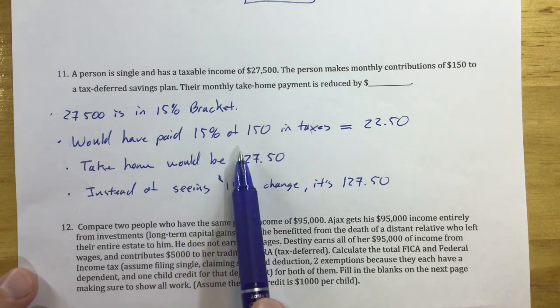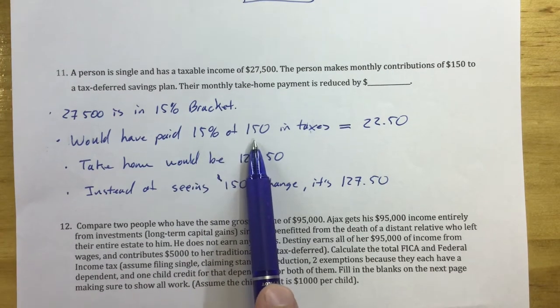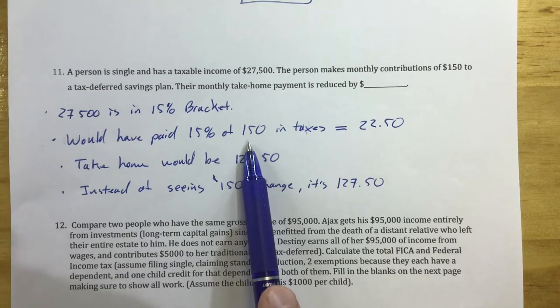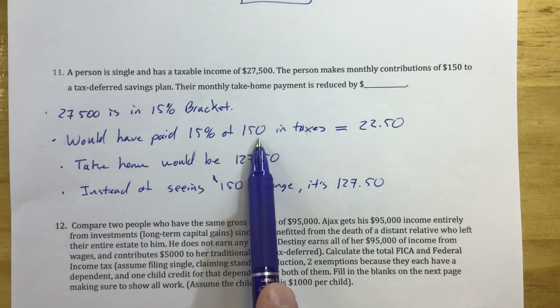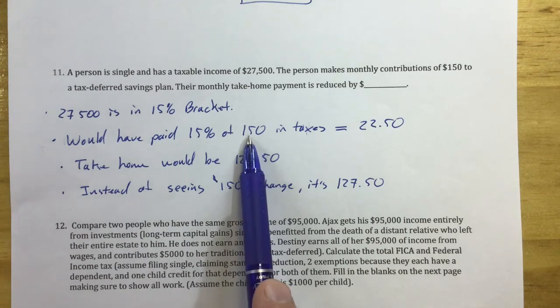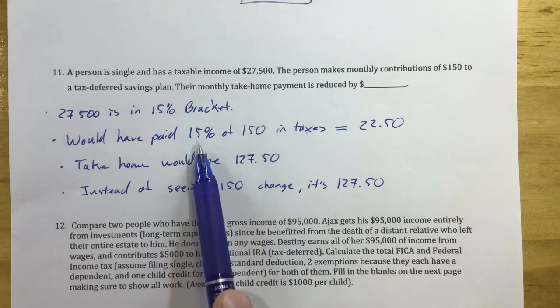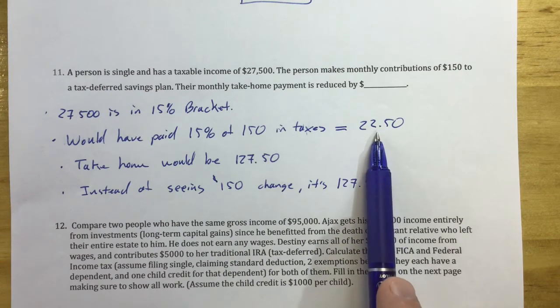So, what do I want to show in this part here? Okay, if that money is pulled out and put into the savings plan before any taxes are done, you're not paying 15% on that amount of money. Okay, so if that money was just still in your paycheck and going to go to you, you'd have to pay taxes on it before you actually get it, which means you're going to lose 15% of the $150, $22.50, right?